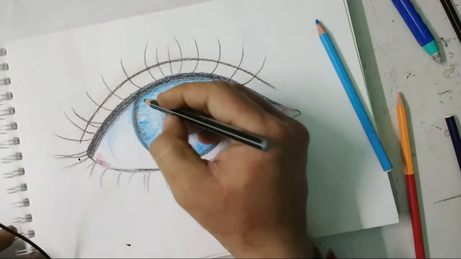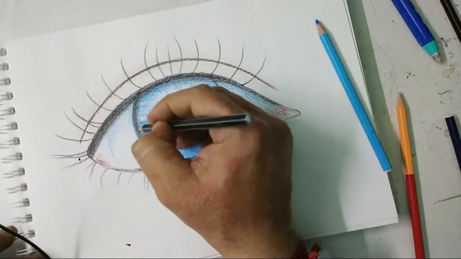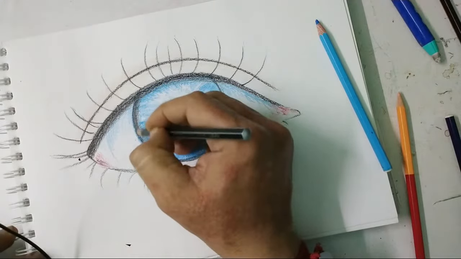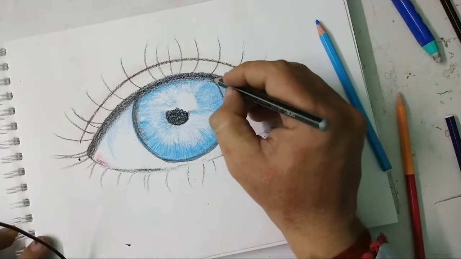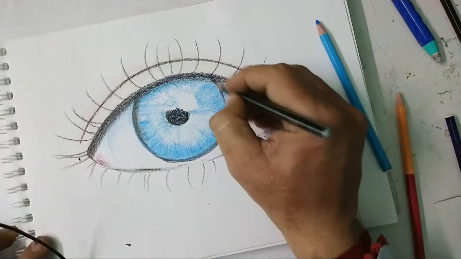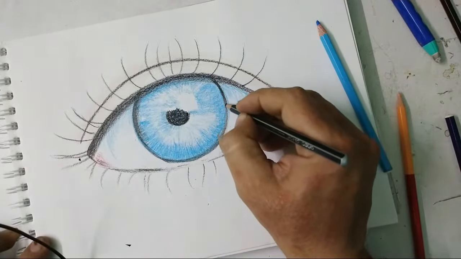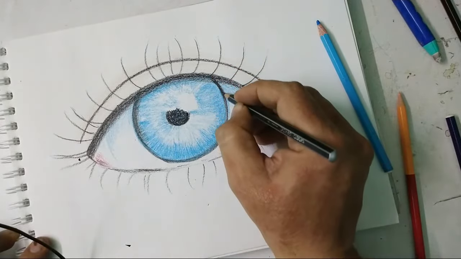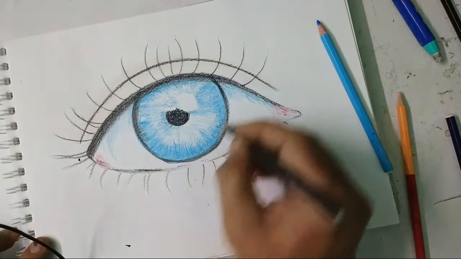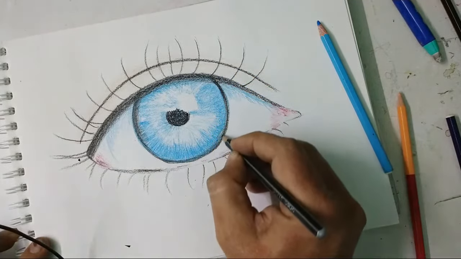Now the black or dark area in the eye is the outer part of this. So this I have to do dark, but the color pressure will not be applied, so I am moving the pencil continuously.